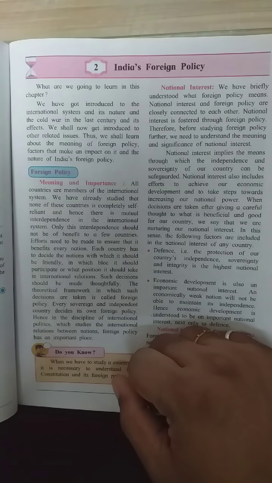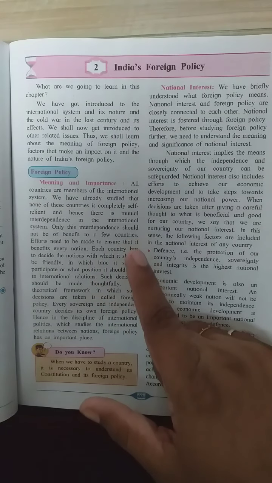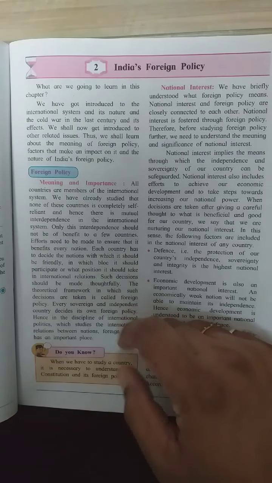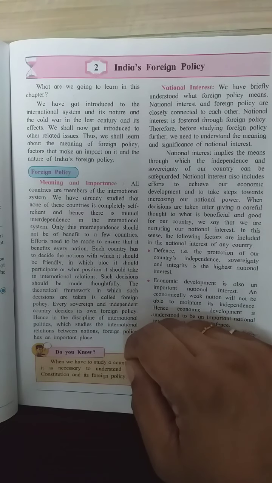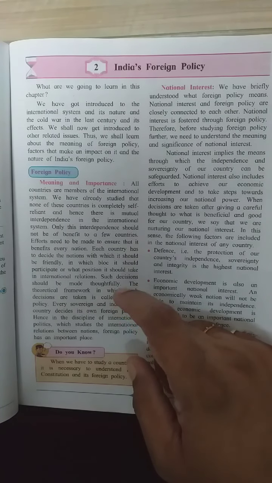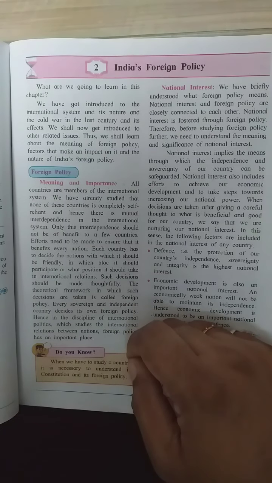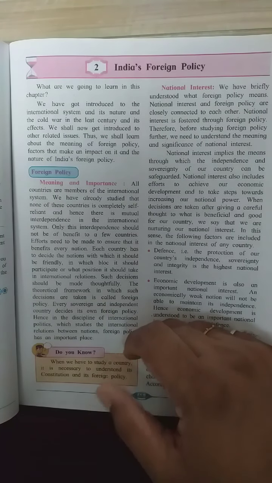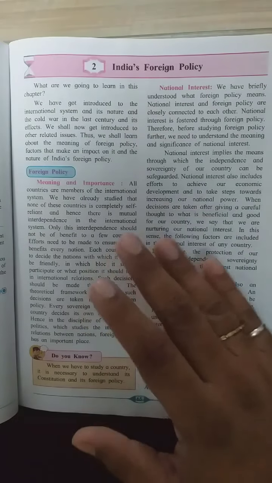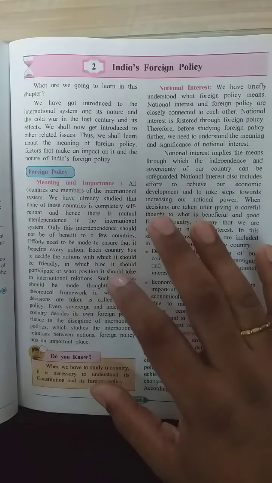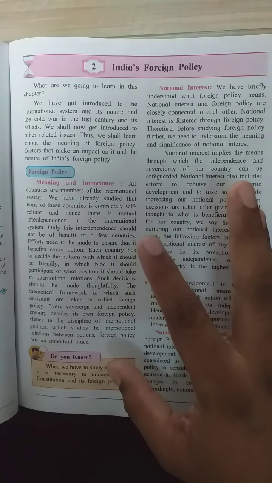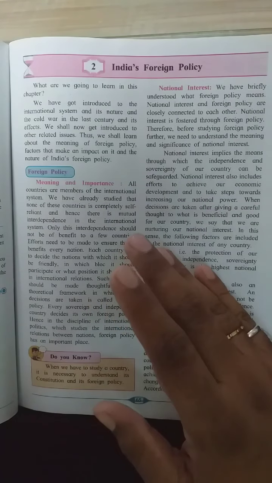And you all know that no country is self-reliant, but our Prime Minister today speaks about self-reliance, that is Atmanirbhar Bharat. For this 74th Independence Day, our Prime Minister Narendra Modi spoke about Atmanirbhar Bharat. That means to be self-reliant. But as you have heard, no country is self-reliant. Everyone needs another's help. So what do we mean by self-reliant?